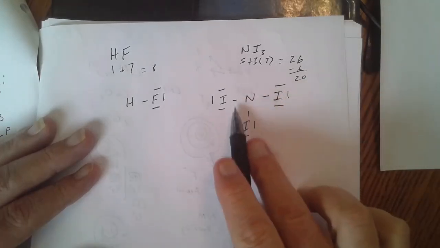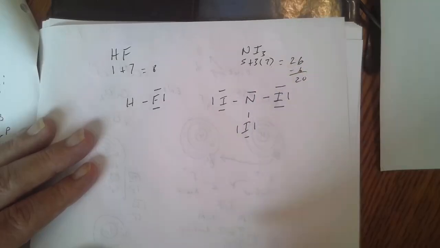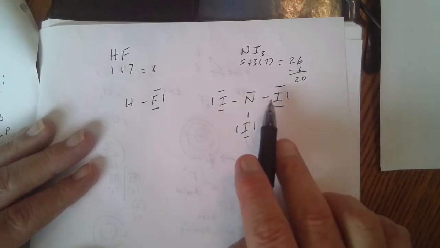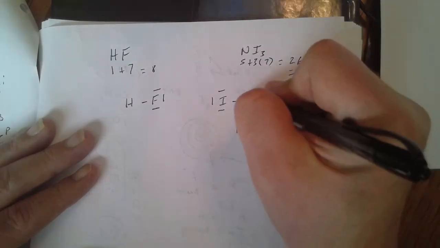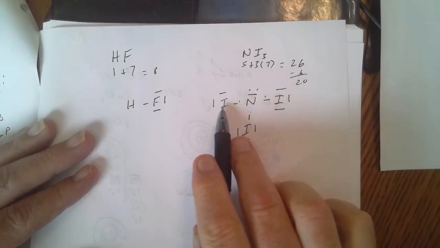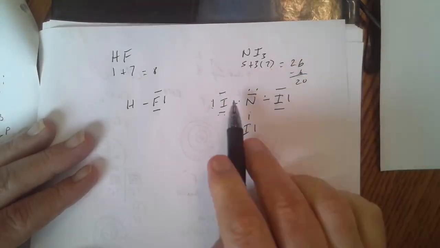The nitrogen does need an octet. It only has 2, 4, 6 right now, so there's that last 20. 2, 4, 6, 8 on each iodine. Remember, the nitrogen brought 5: 1, 2, 3, 4, 5. Each iodine brought 7: 1, 2, 3, 4, 5, 6, 7.